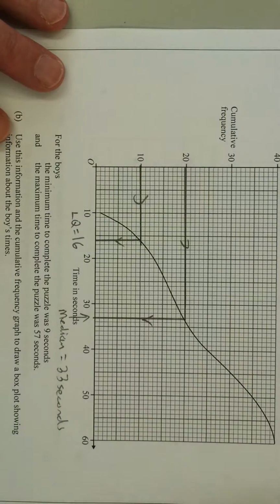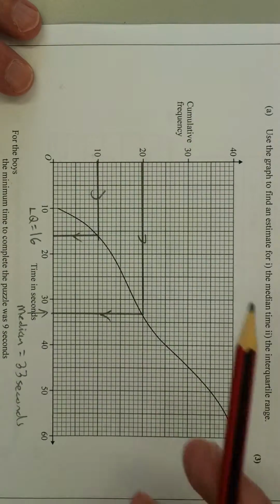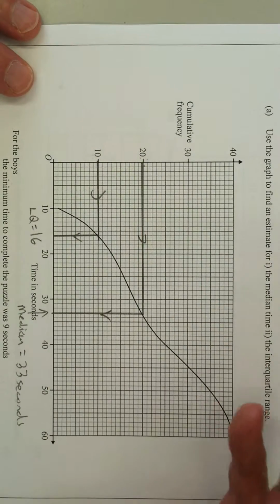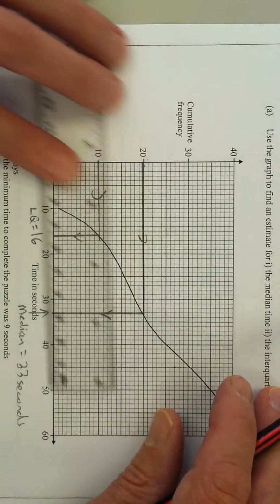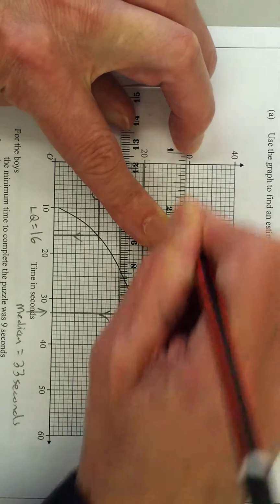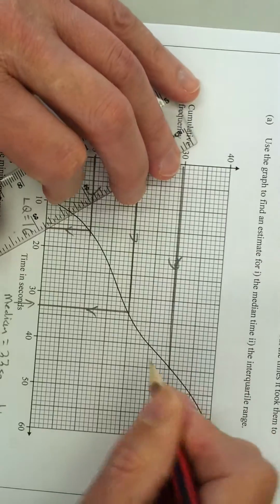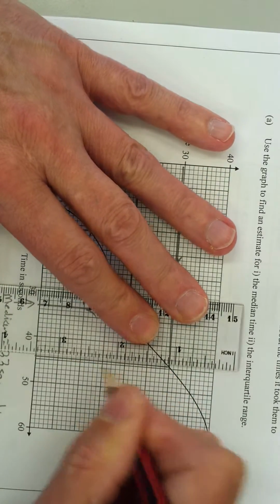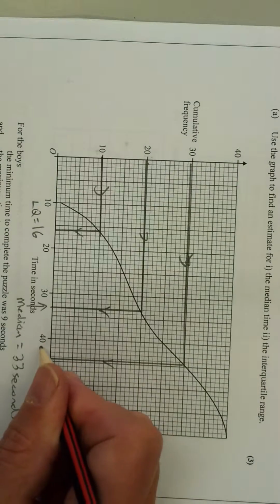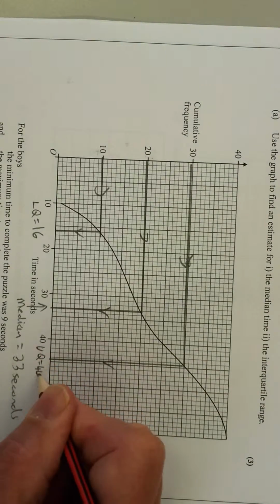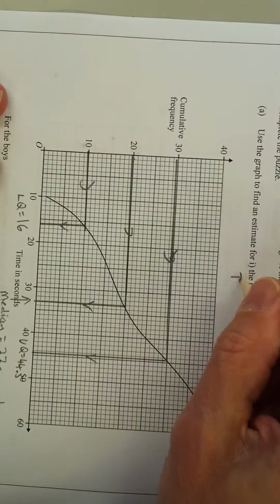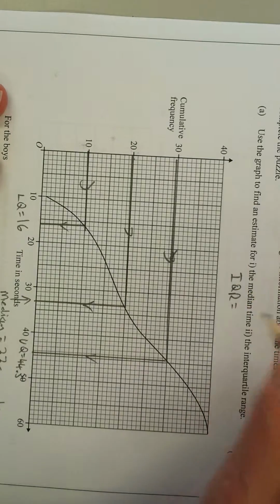Similarly, the upper quartile is 3/4 of the way through the data. The easiest way to do that is just add the values for the median and low quartile. Half add a quarter of the way through gives 3/4. So 20 add 10 is 30. So that gives this value along here. Across and down. That looks like about 44.5, I would say. So the upper quartile equals 44.5.